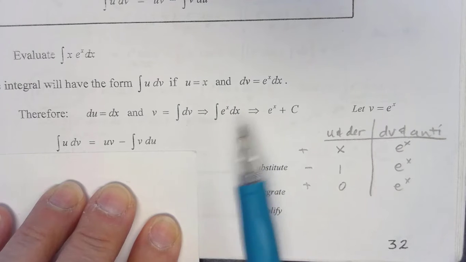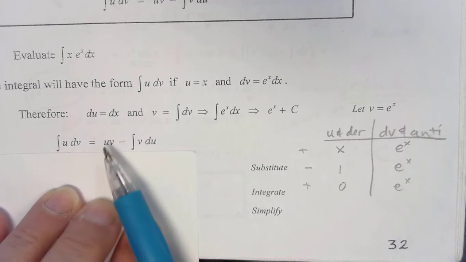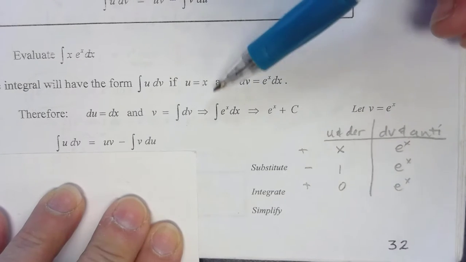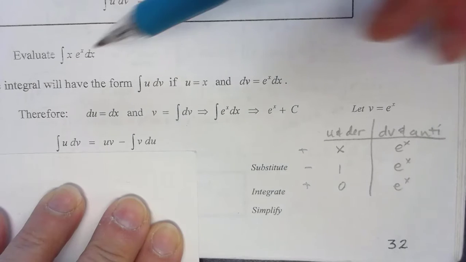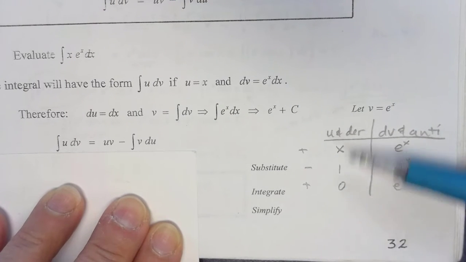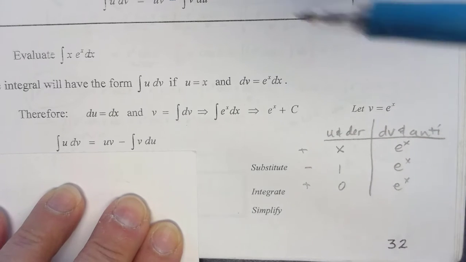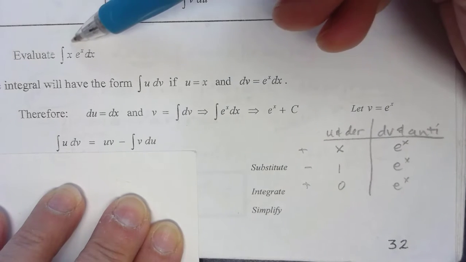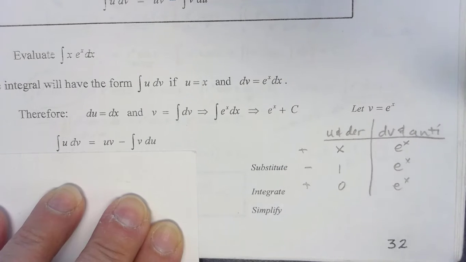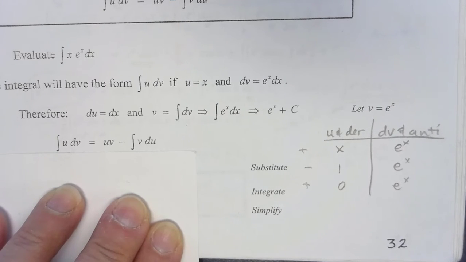So we have decided to let u be x. So we need u and its derivatives. And whenever one of your factors in your product of your integral is polynomial, that is usually what we want to use as our u, because eventually it will have a derivative of 0. And then we need the other part of our product to be the dv that we can anti-differentiate. And we know that the antiderivative of e to the x just continues to be e to the x.